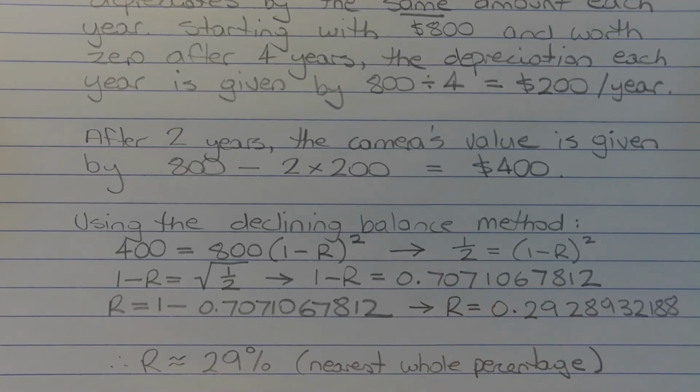0.7071067812. Now we need to make R the subject, so we can rearrange this equation. So we get R is equal to 1 minus 0.7071067812, which gives a value of R equals 0.2928932188. Multiplying that by 100 and rounding to the nearest whole percentage, we get R is approximately equal to 29%.